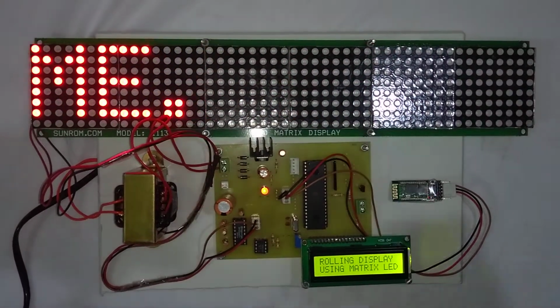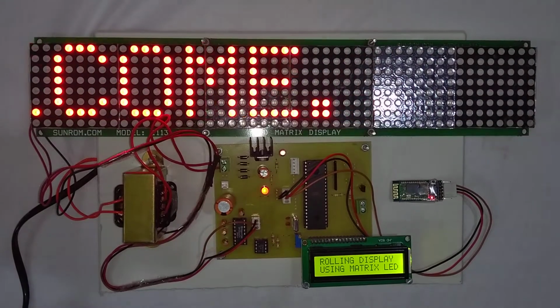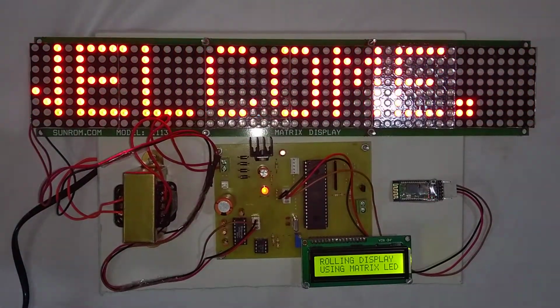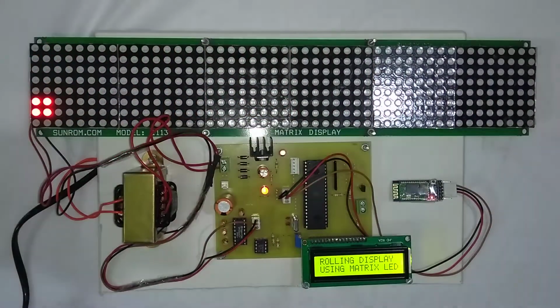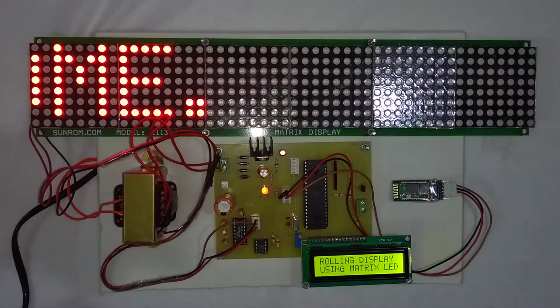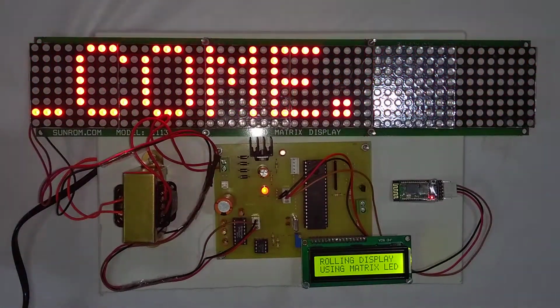Hi, welcome to the project Electronic Notice Board controlled through Android app, or it is also called Digital Notice Board controlled through wireless technique. The message is displayed on a rolling display using matrix LED.